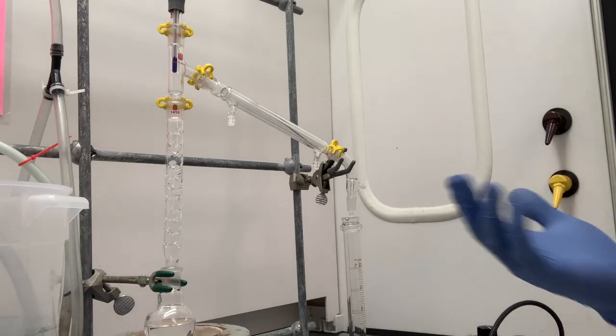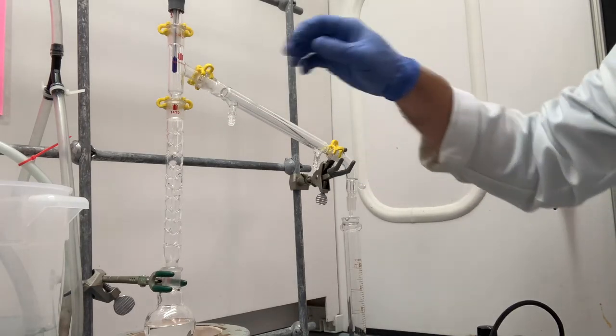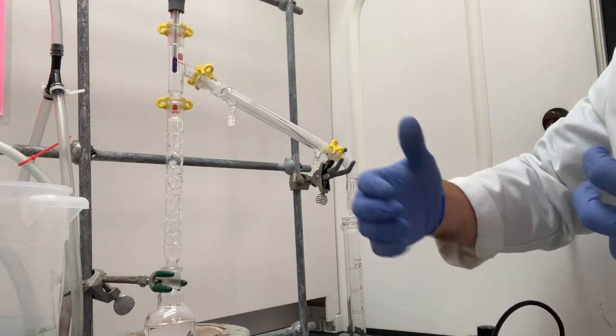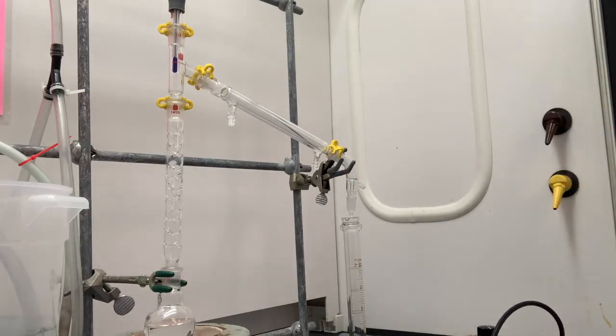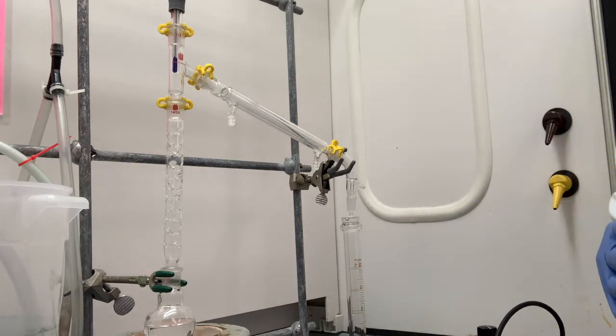Okay, now we have our fractional distillation set up. You want to be cautious with the fractional distillation because it's a bigger setup, it's a little bit wonky, but if you put this clamp over here, everything should be nice and static and ready to go. Now we're ready to start our experiment.